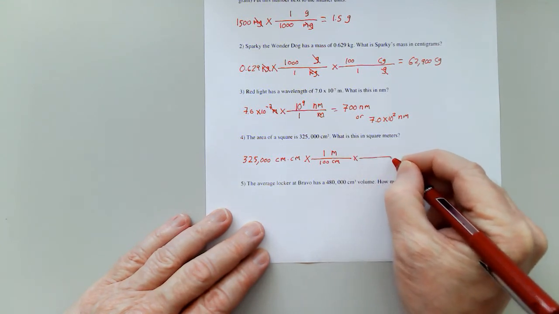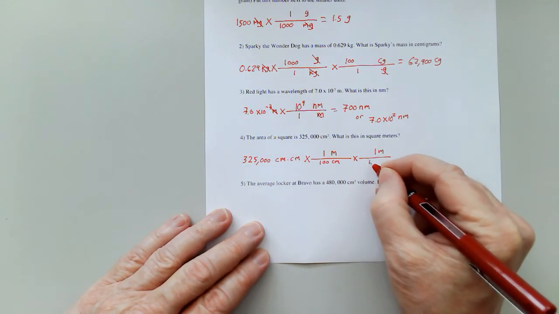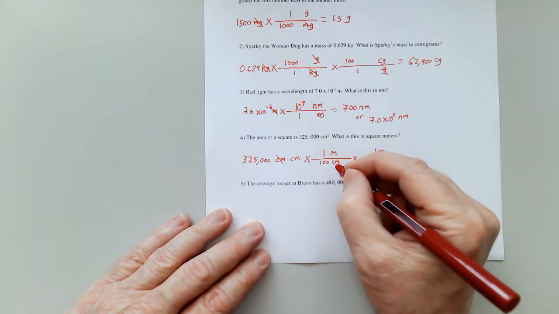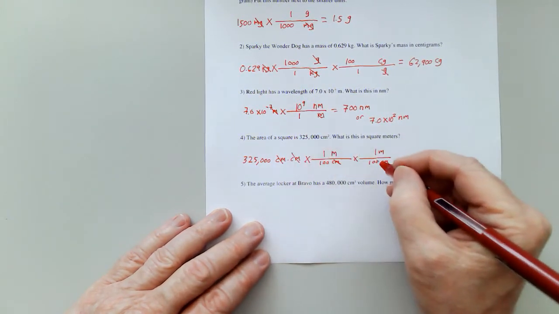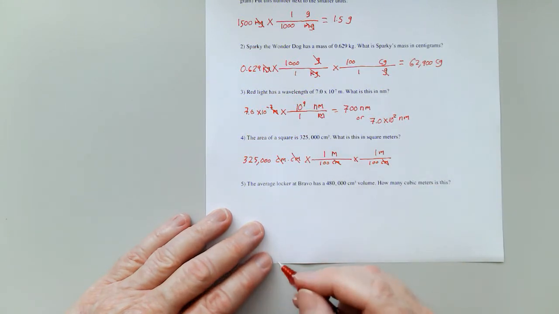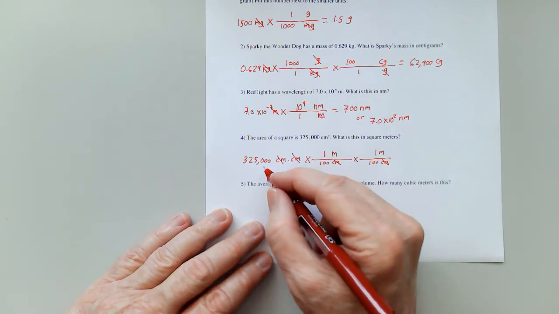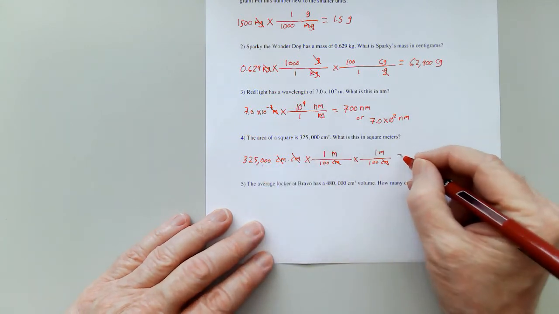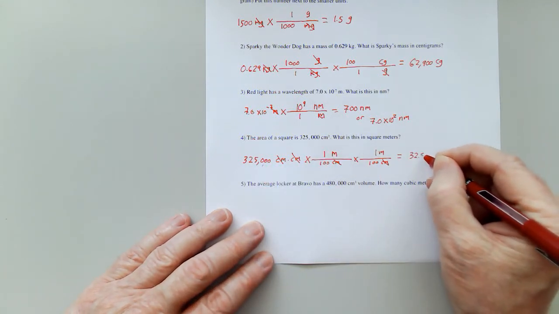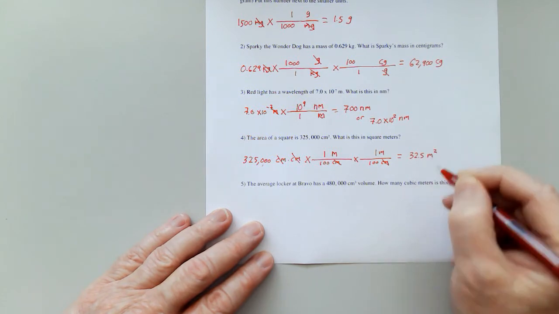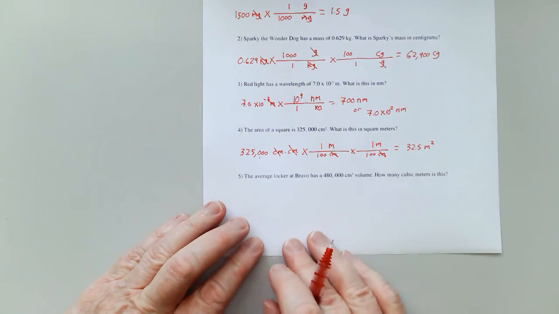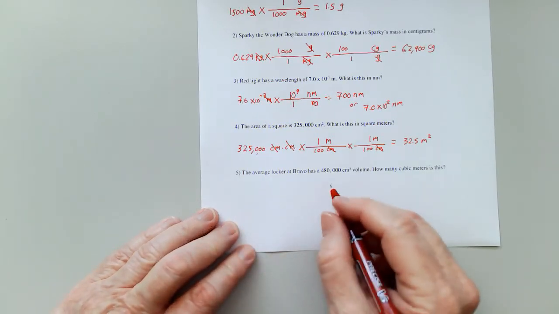And I can do the same thing again, 1 meter in 100 centimeters. That centimeter cancels that centimeter, and that centimeter cancels that centimeter. So I'm dividing this by 100, and then dividing by 100 again, and that equals 32.5 meters squared.